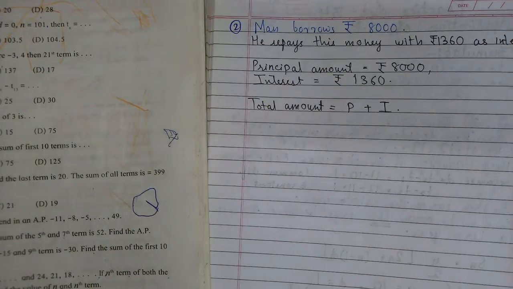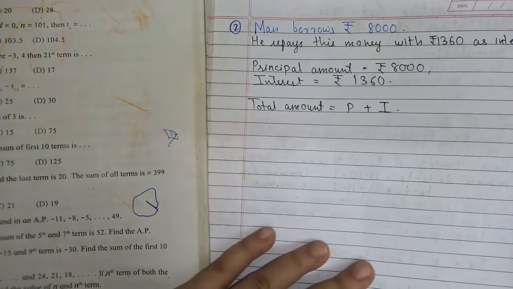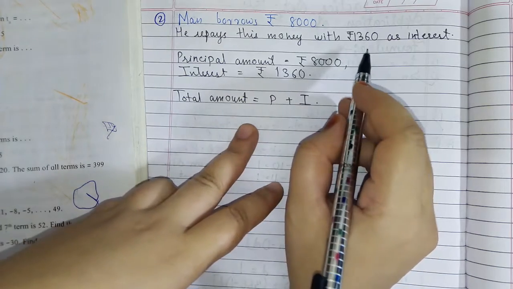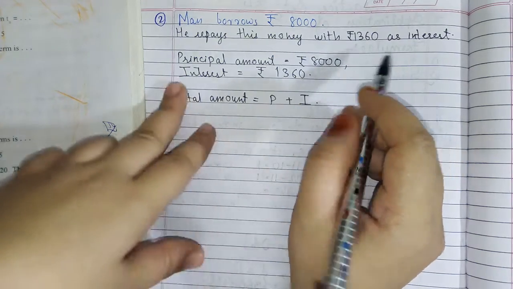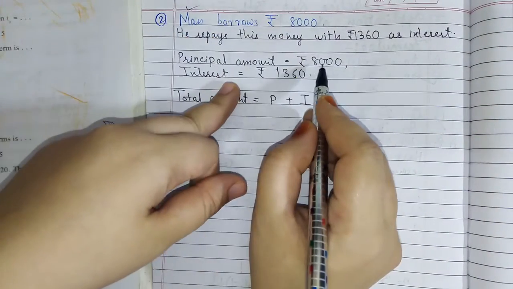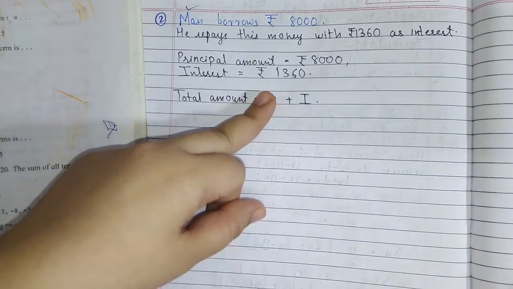So student, here I have written some data: the man borrows rupees 8,000, and he repays this money with rupees 1,360 as interest. Here the principal amount is 8,000 and the interest is rupees 1,360.